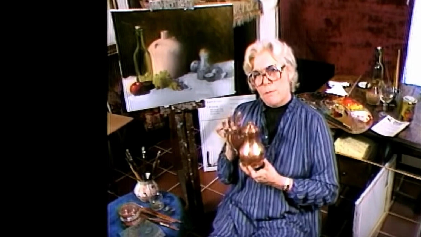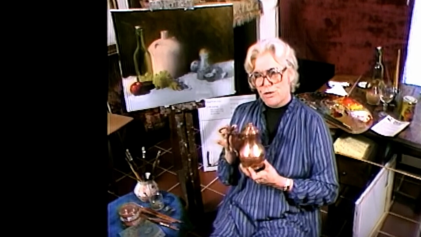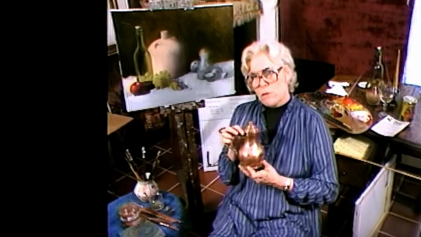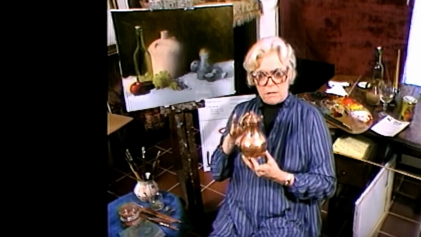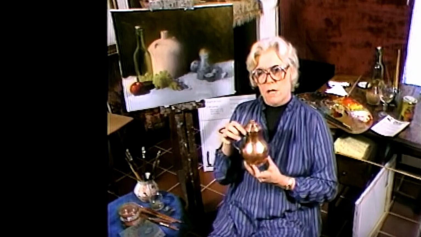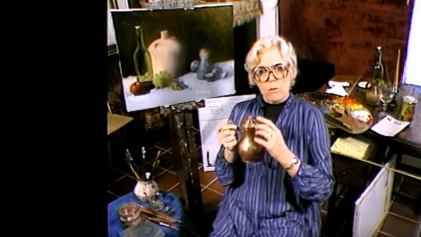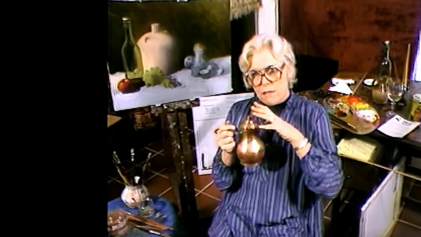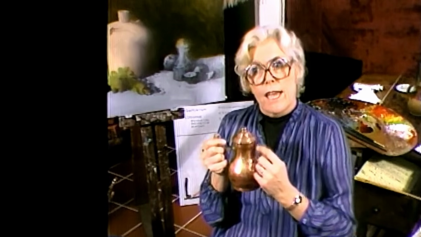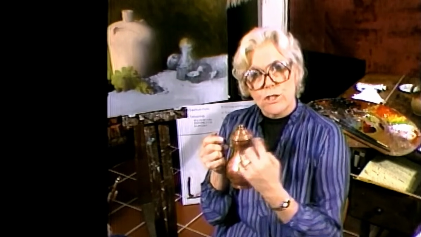This demonstration is about basic painting procedures and techniques, and this is my most reliable painting procedure and technique. You'll notice I have a little copper pot, very similar to the one that's in the composition. When I want to record anything, I try to analyze its entire shape in segments. I call them slices. Could you imagine this little copper pot as a loaf of bread, sliced, standing on end, and you're aware of each slice?